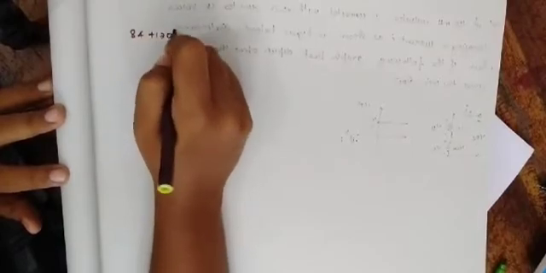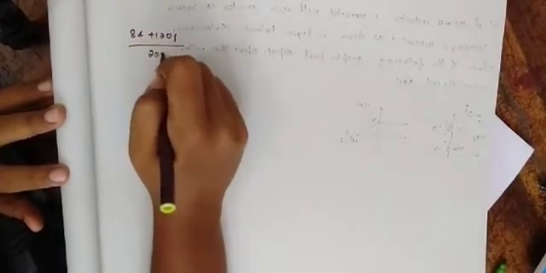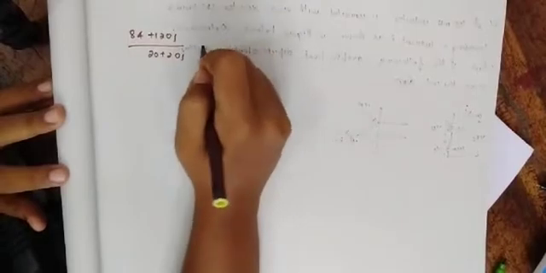Okay, and I'll write this once again here. We'll get 84 plus 120j divided by 20 plus 20j minus 100j. Okay, simplifying this one.